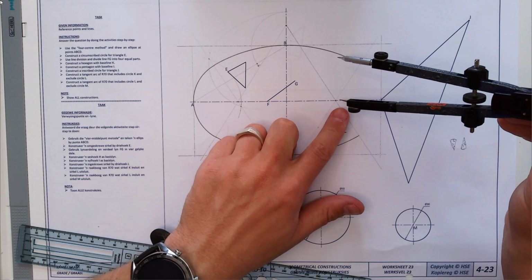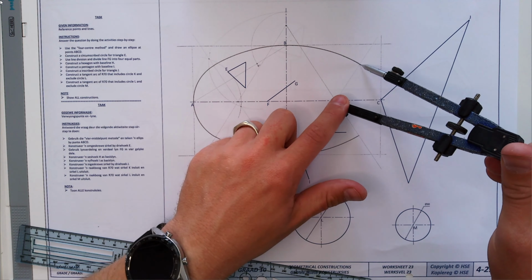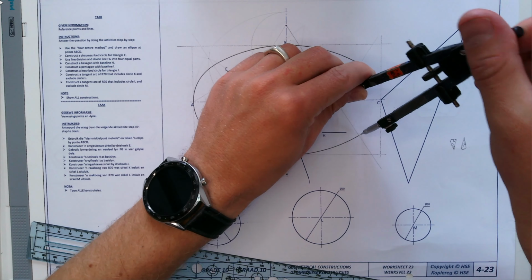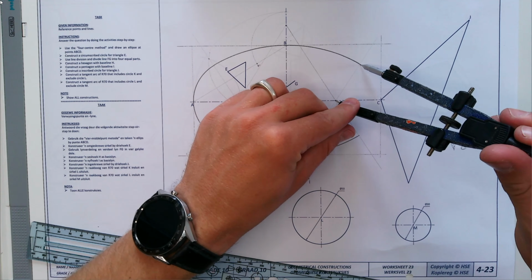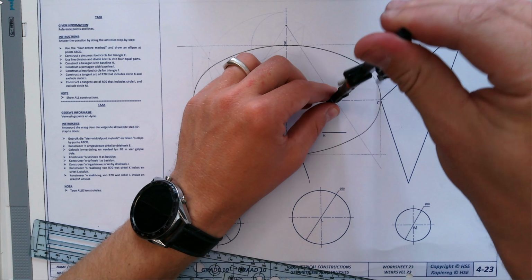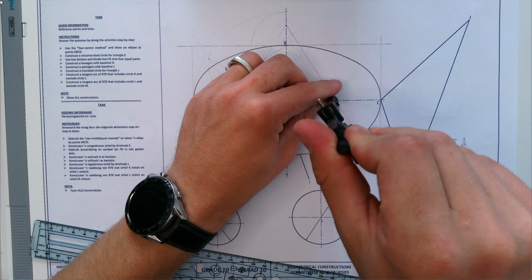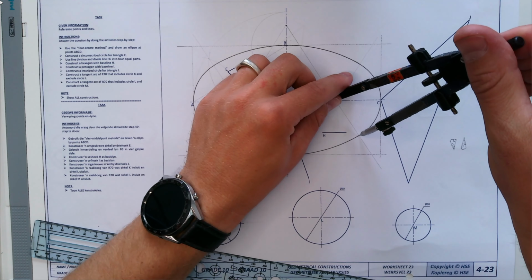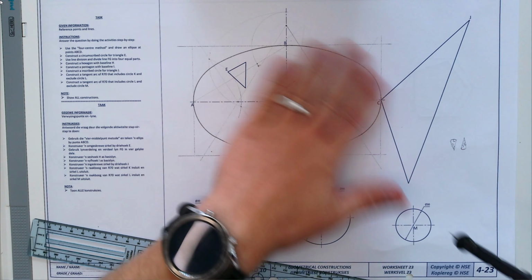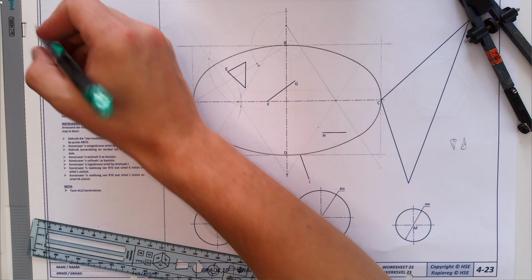So there's one. Now I'm going to put my sharp point on this side. I'm going to take the lead to the border, which is C. And before I put it in, I'm going to check if that lead gets to those two arcs, which does. And then you can put it in. And that is your ellipse with the 4-center method done.